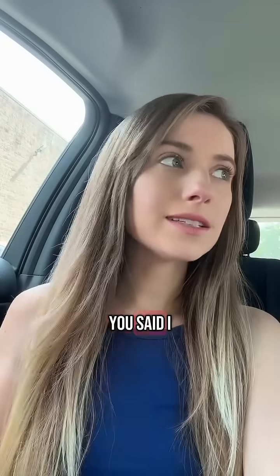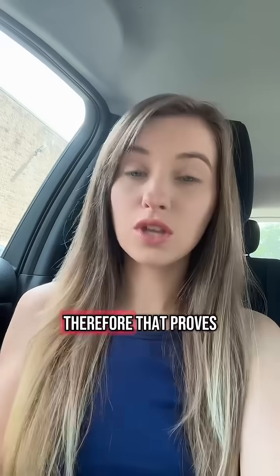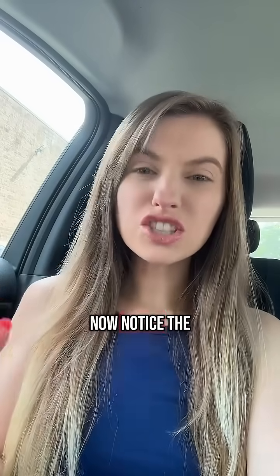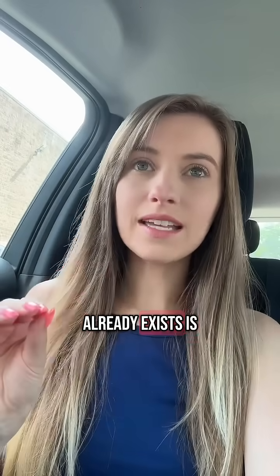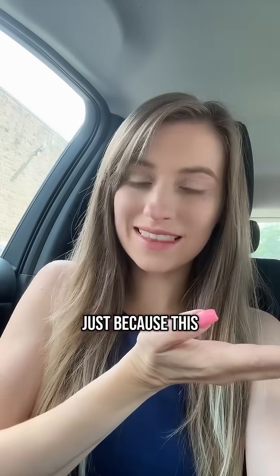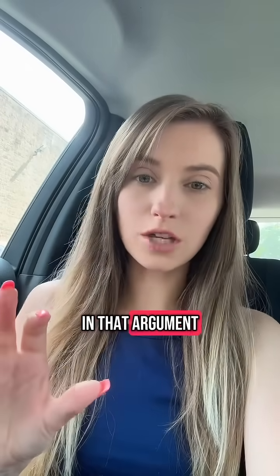So let's say you said, I wore my lucky socks today and I got an A on my test. Therefore, that proves my socks are lucky. Now, notice the flaw there. The problem that already exists is that correlation versus causation. Just because this happened at the same time, it doesn't mean that the lucky socks cause you to get an A. So that is the flaw. That's the problem in that argument.